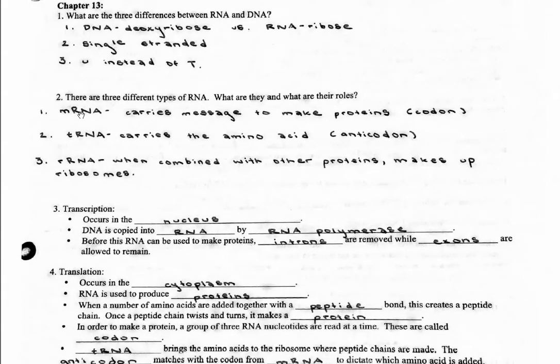Three different types of RNA. Here they are. You've got mRNA, tRNA, and rRNA. So for things for you to keep clear in your head, mRNA is the long strand that has 3 nucleotides which make up a codon. Okay, they carry the message, but specifically they're what are going to tell the tRNA what amino acid to bring.